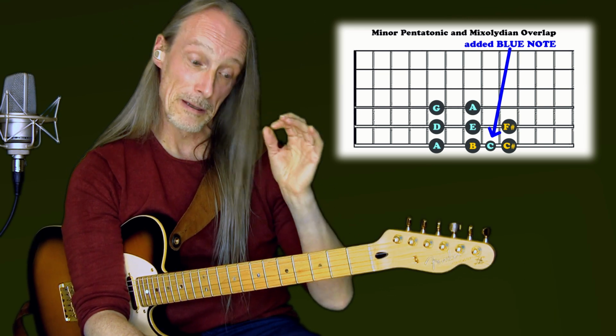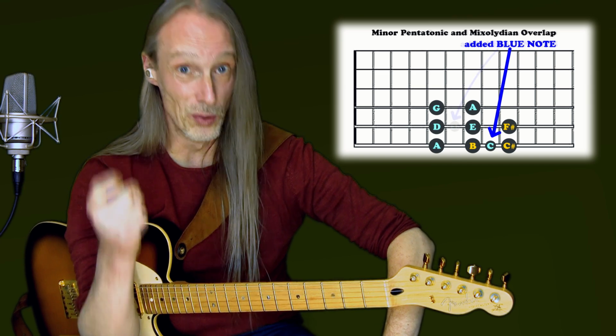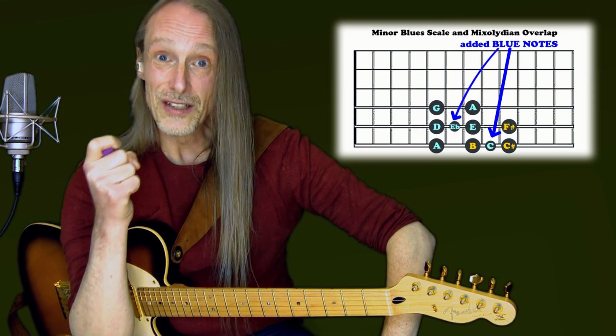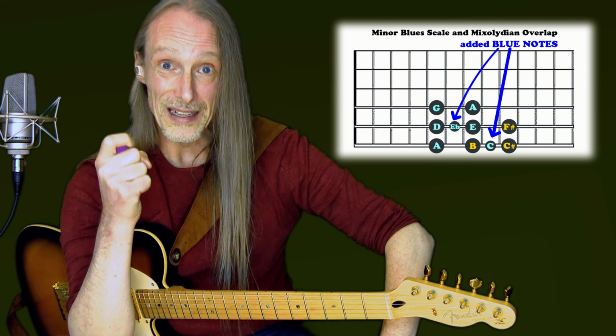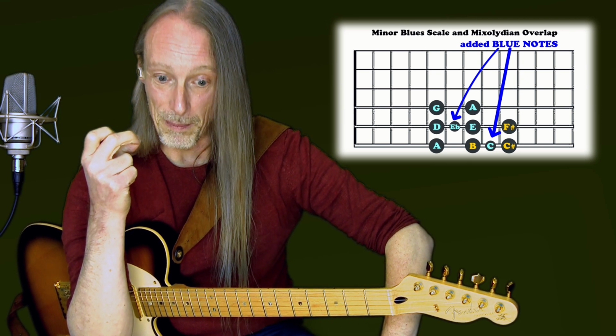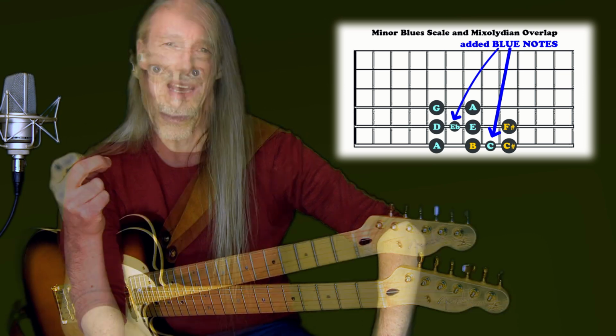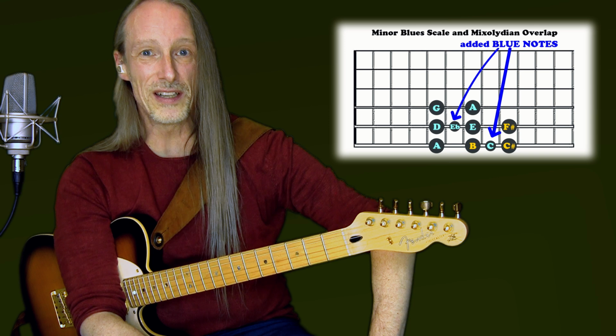So when I play the minor pentatonic scale, or even the minor blues scale, over an A dominant 7 chord, then it sounds pretty bluesy and it works, because then the minor third of the scale is not a wrong note, but a blue note. And this is done actually pretty often.